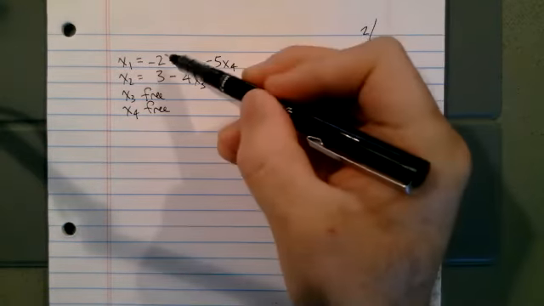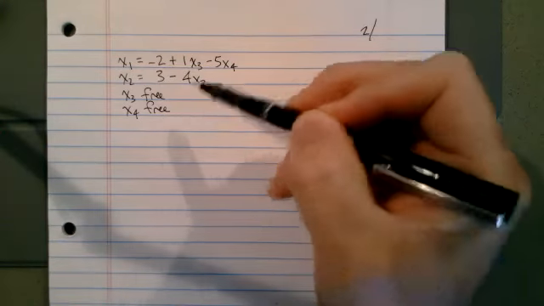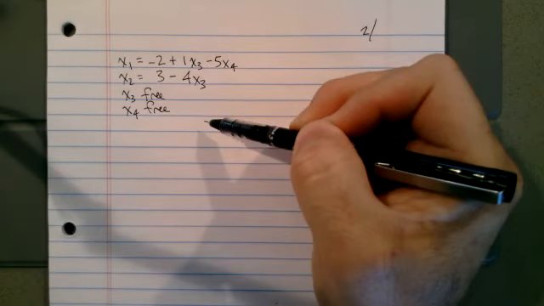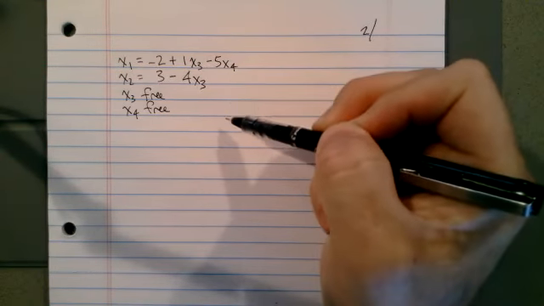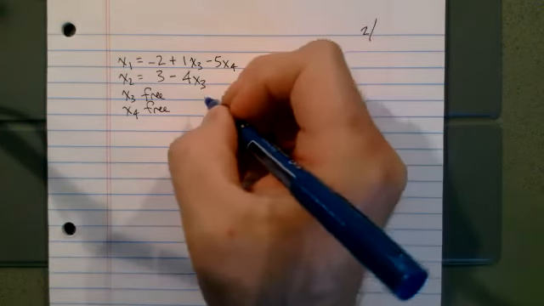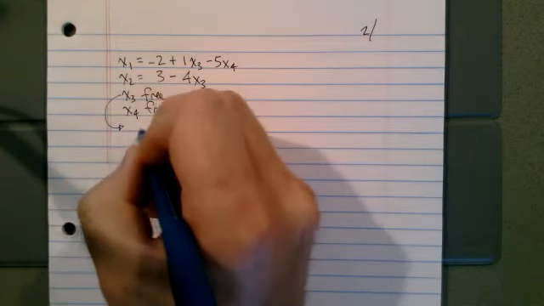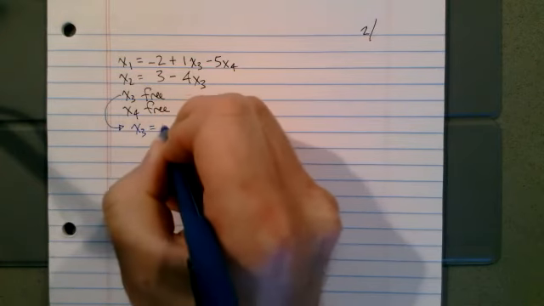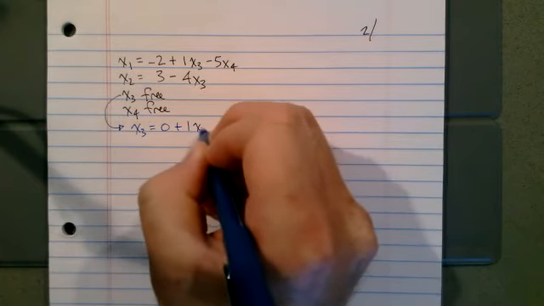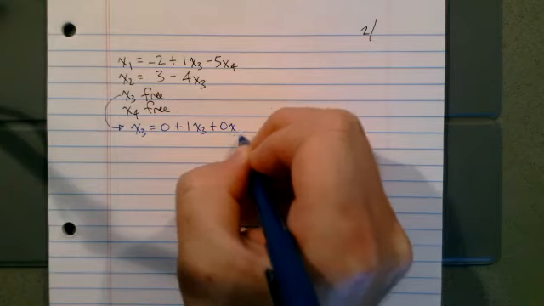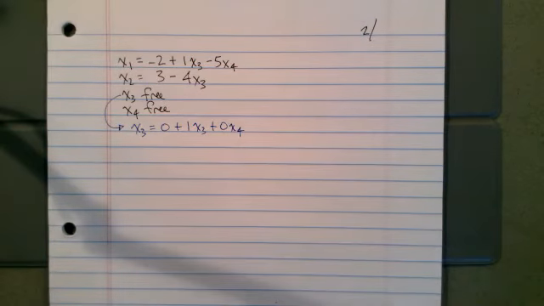So in this case, I'm going to have a vector for the constants, a vector for x3, and a vector for x4. I'm going to read these second two lines. This is not part of the general solution, but I'm going to read x3 as x3 is 0 plus 1x3 and 0x4. x3 can't be written in terms of x4 because they're both free variables.